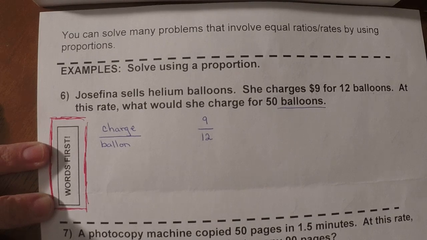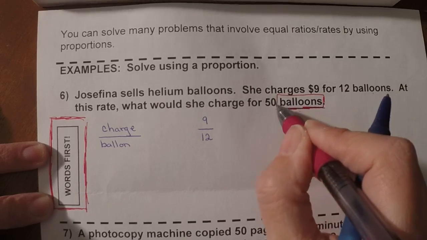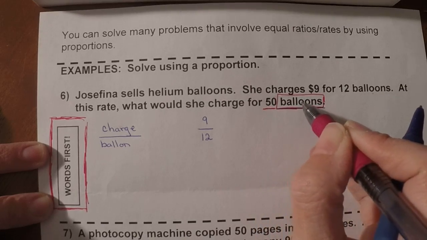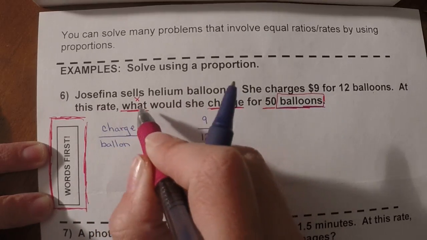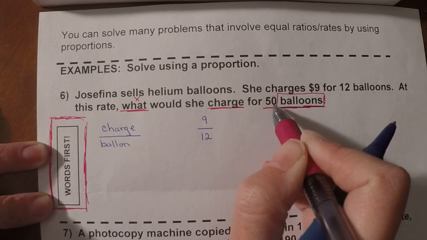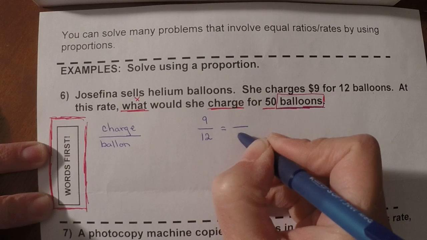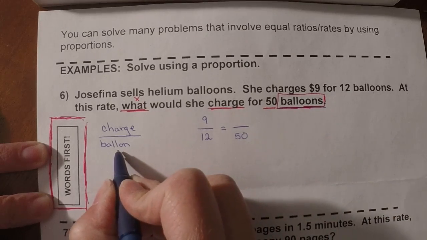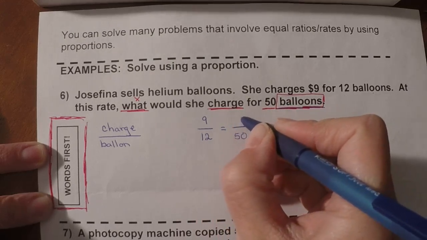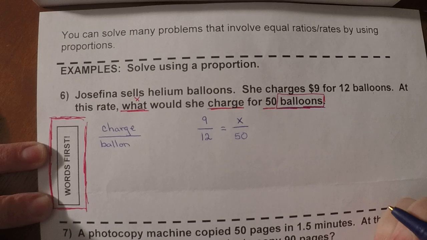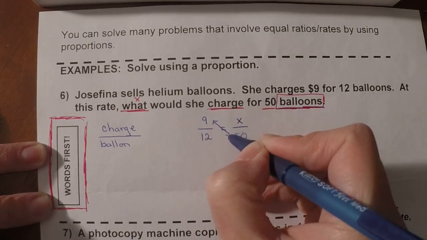At this rate, what would she charge for 50 balloons? Okay, this is really important. So when we go to set this up, it says balloons here. So the 50 is the balloons. What is our X? And that's the charge. What would she charge for 50 balloons? When we go to set this equal, the balloons is on the bottom. Notice our words. So 50 goes on the bottom. And what would she charge? That's what we're trying to figure out. So that's where we put our X. So now you guys can cross multiply.